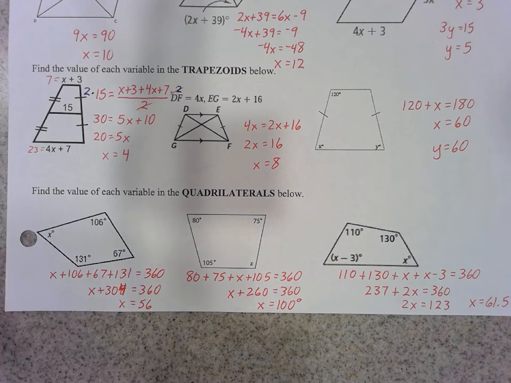That's the end of the front side of the Chapter 6 Quadrilateral Review. For the back side, please go to the next video.